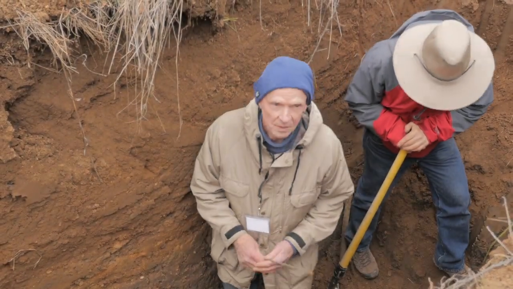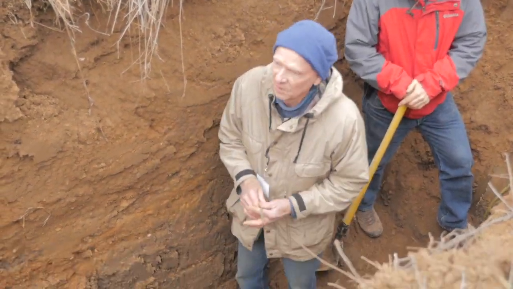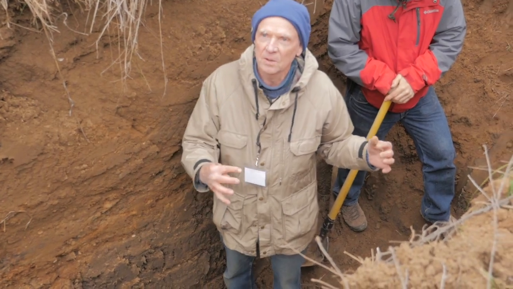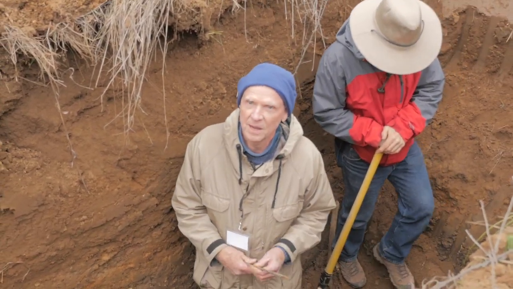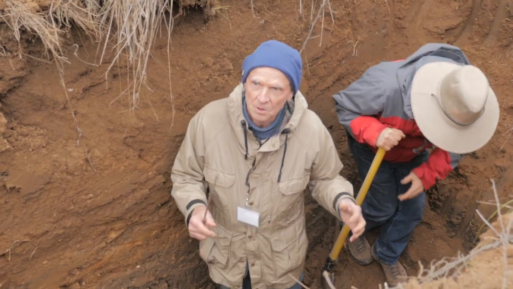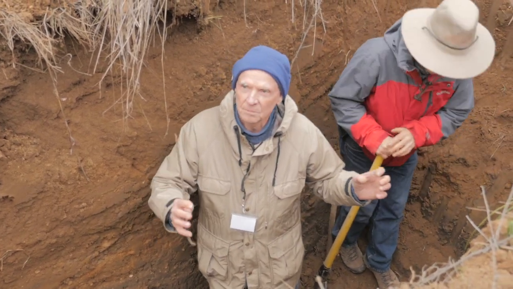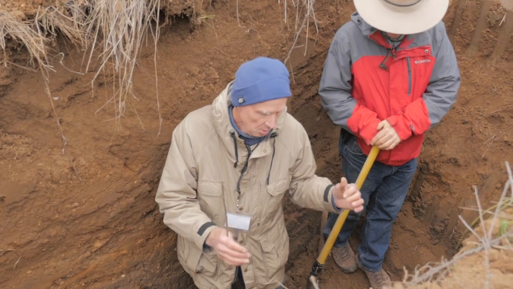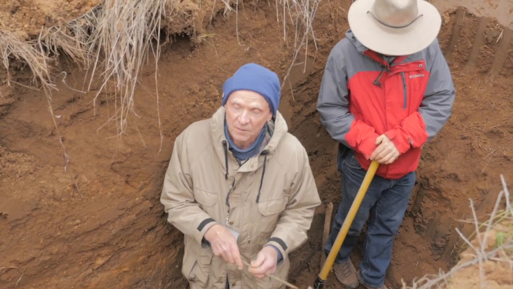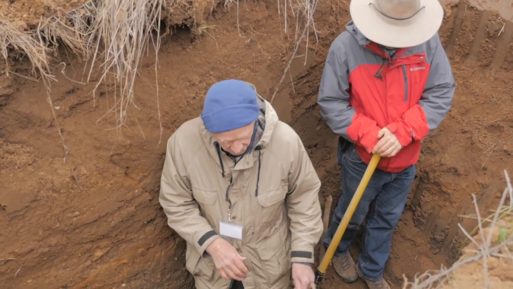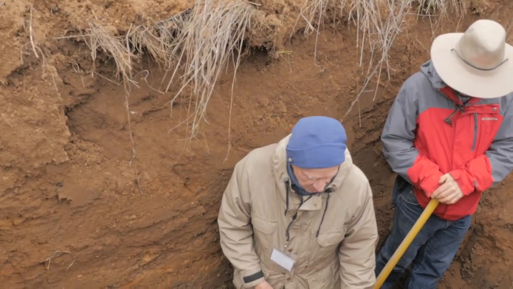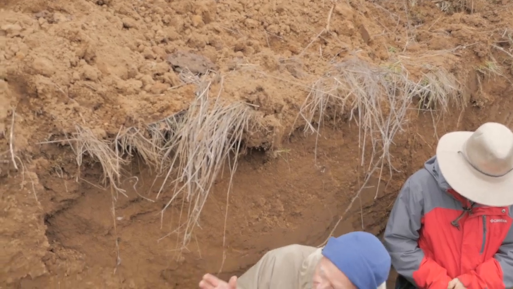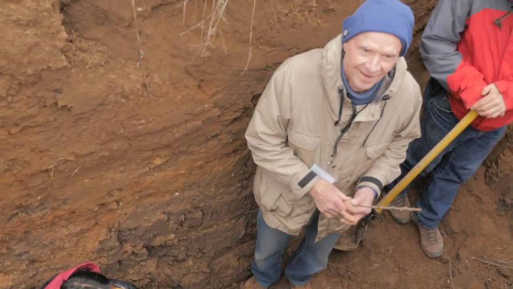If you can't see it over here, but if you're careful when you're digging out in the clay, and I'm sure Dave and some of the other experienced soil scientists have done this, not just digging with a big tool, but really carefully. If you look right here, you'll see multiple shear zones.